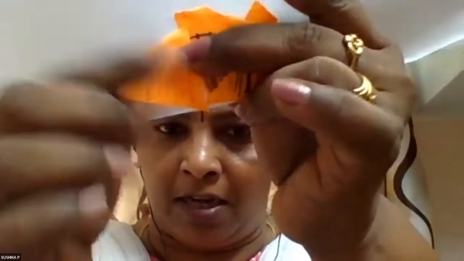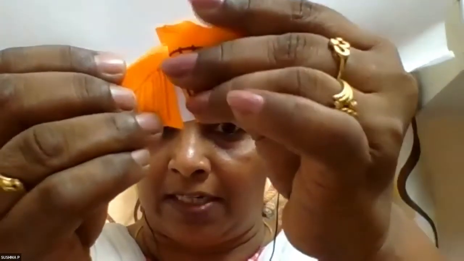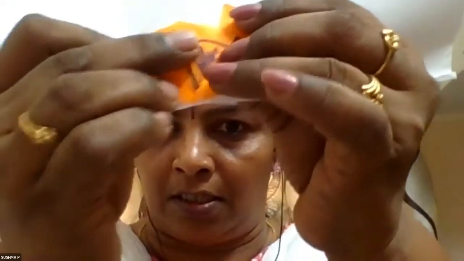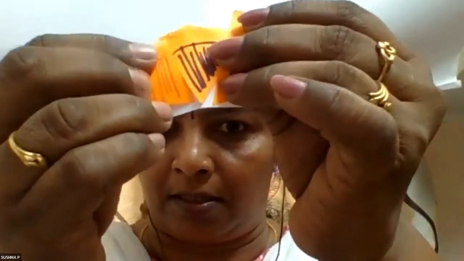The cutout parts, right, ma'am? Yes, yes. You arrange the cutout parts like this on the paper. You mark a point on the paper and then just place them, right? I'll show you the thing clearly. I'll just put Fevi-stick and quickly stick it and show you.